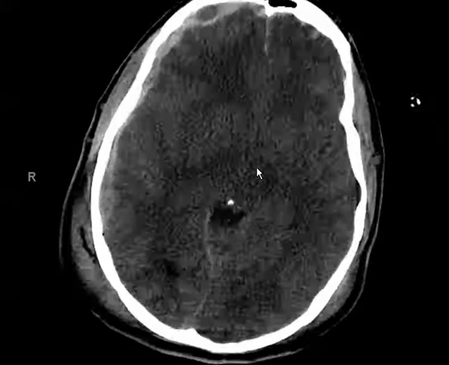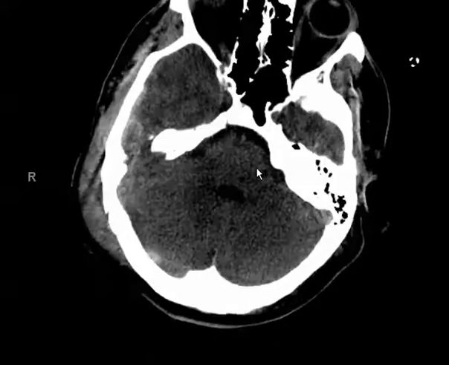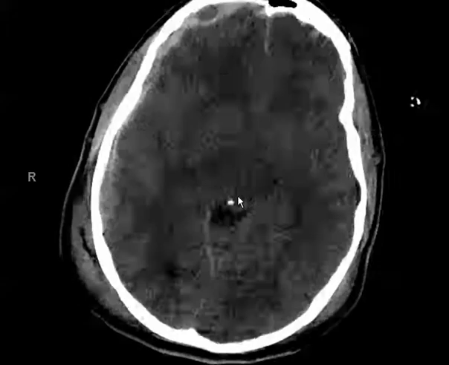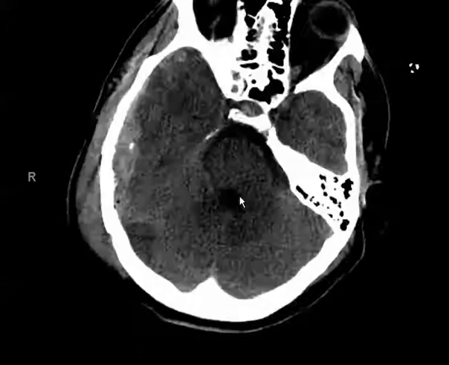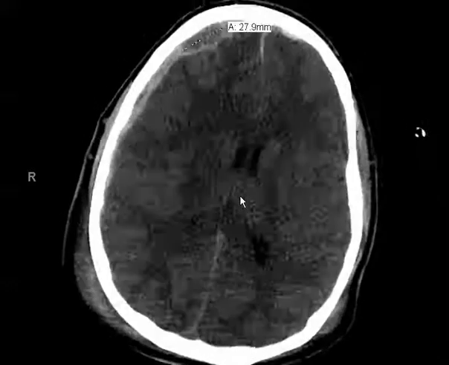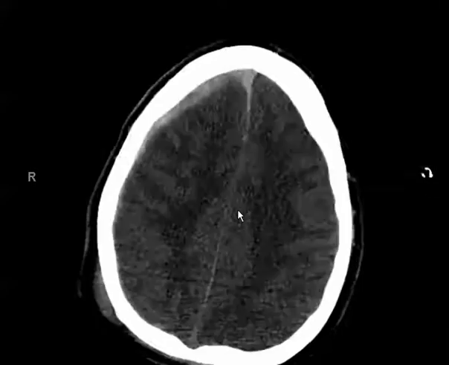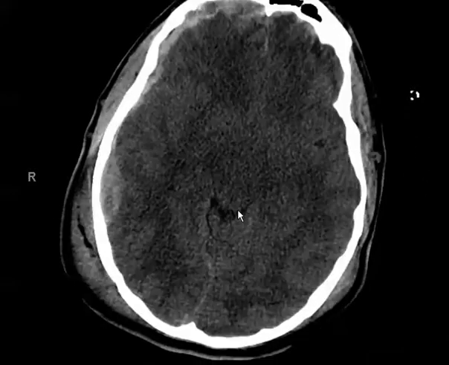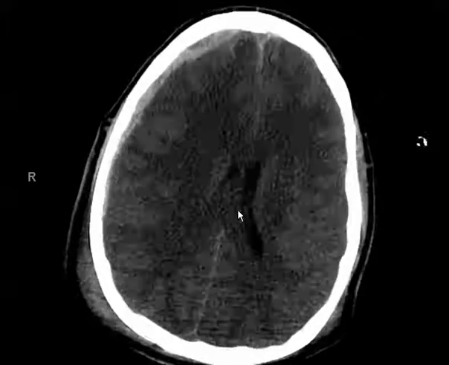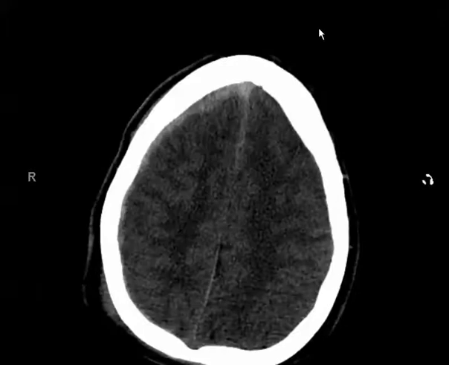Notice that there is no evidence of uncal herniation or transtentorial herniation, as the suprasellar cistern and the quadrigeminal plate cisterns are grossly patent. So this was a complex trauma with subdural hematoma, epidural hematoma, complex occipital and temporal bone fractures, as well as extracalvarial soft tissue hematoma.